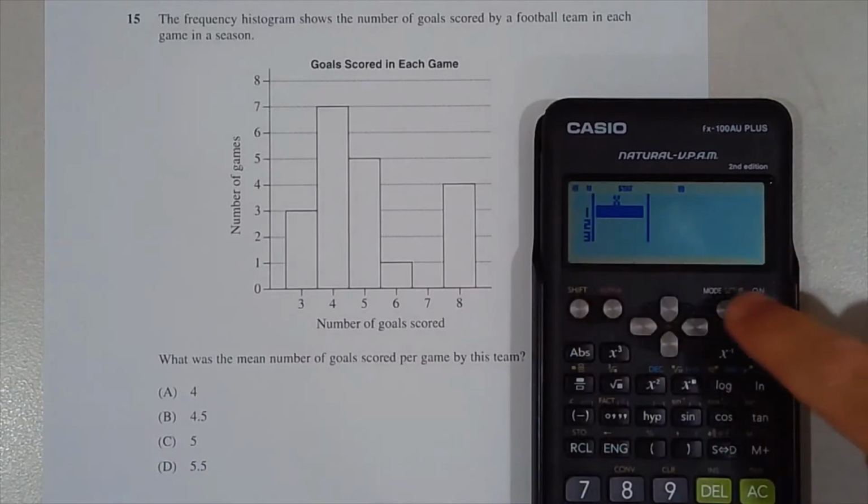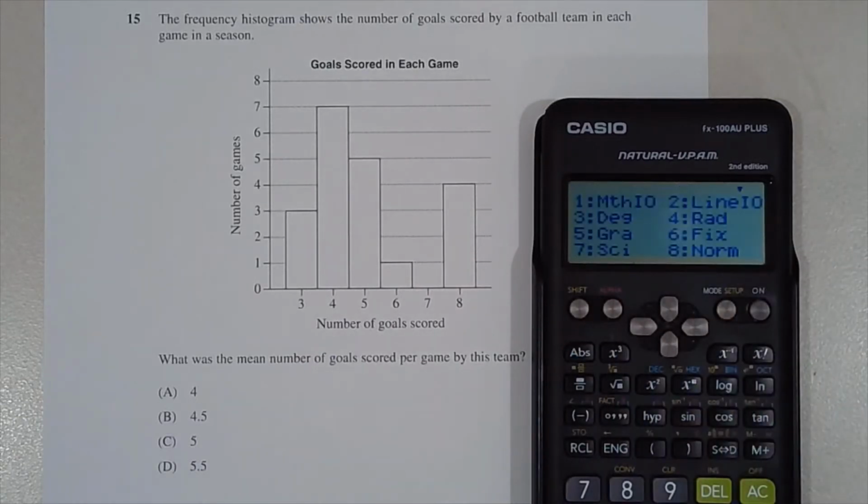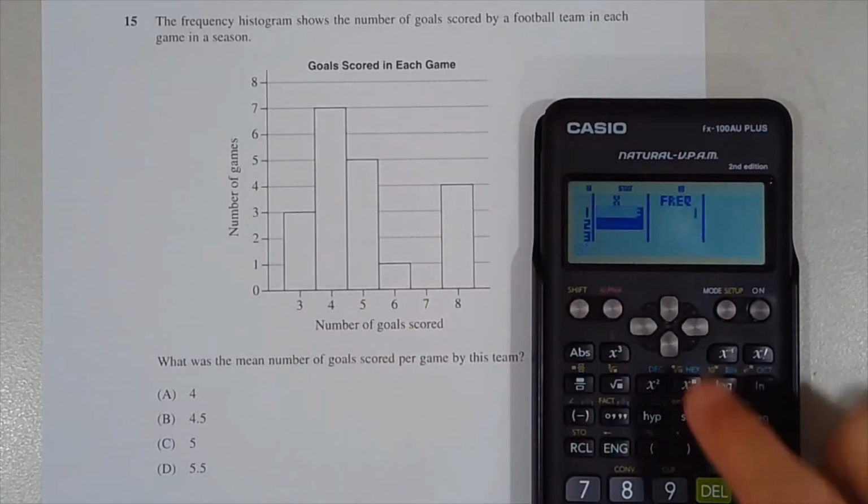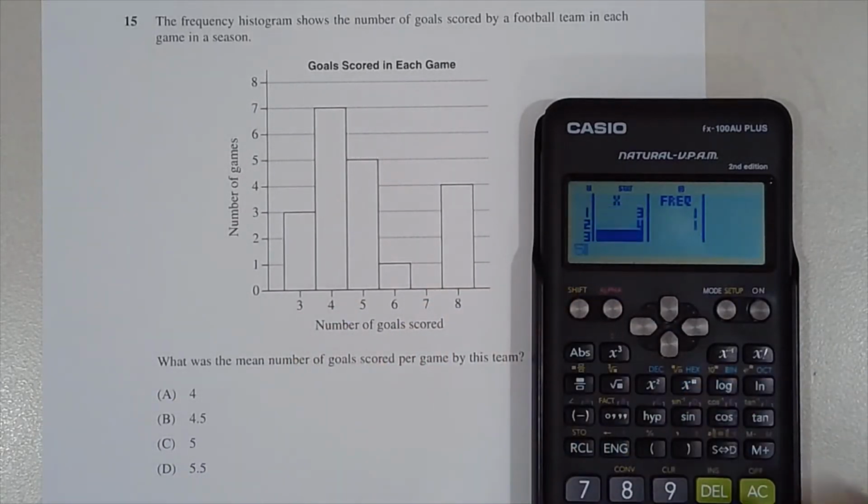So shift mode, so that takes us to our setup screen. Scroll down, number 4 stat, if you press that, frequency on, so number 1, you can see now you have the frequency column. So let's enter in this data. So 3 goals scored, 4 goals scored, 5 goals scored, 6 goals scored, 7 goals scored, and 8 goals scored.